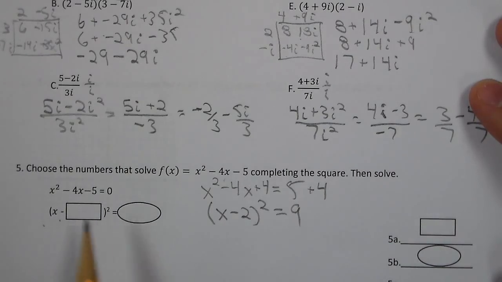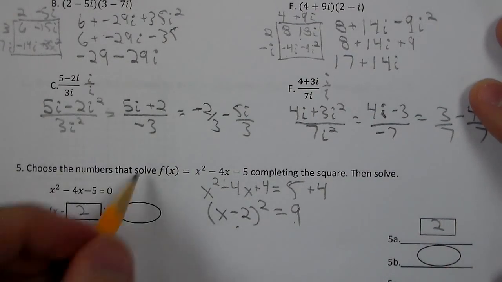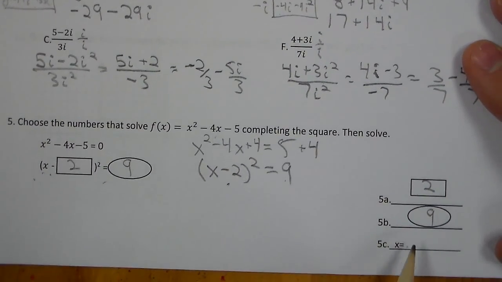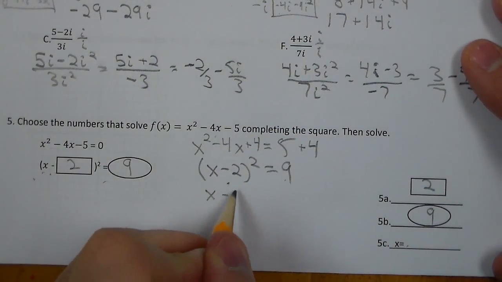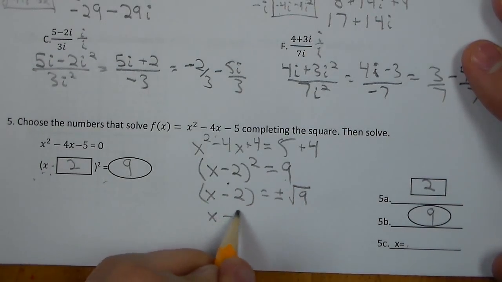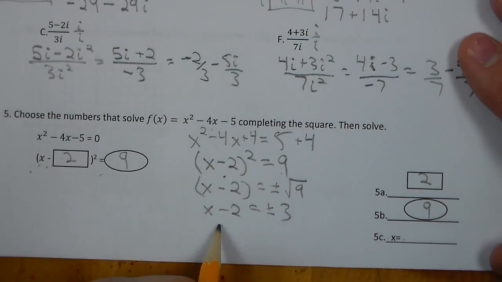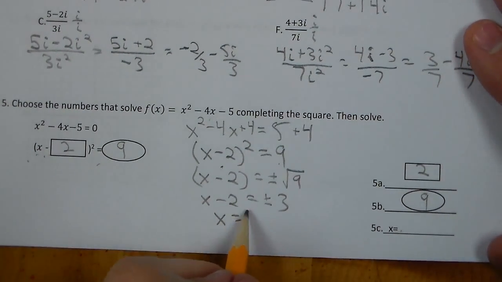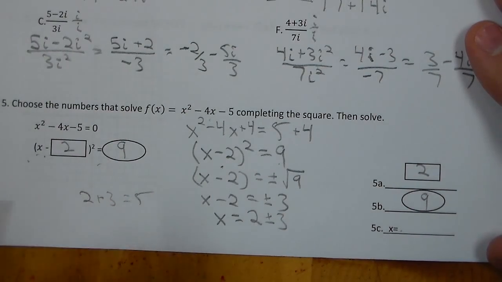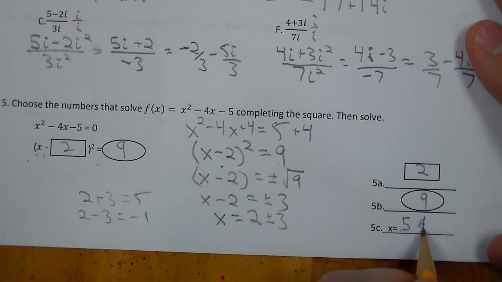So it's x minus, but I have x minus 2 here, so I'm just going to put a 2 right there. So it's x minus 2 squared, and then the right-hand side happened to be 9. Put a 9 there. Now they want us to finish solving the problem. So now take the square root of both sides, and I get plus or minus the square root of 9, which gives me plus or minus 3. We then add the 2 over. 2 plus or minus 3 tells us our answers are 2 plus 3, which is 5, and 2 minus 3, which is negative 1. So we say 5 and negative 1.